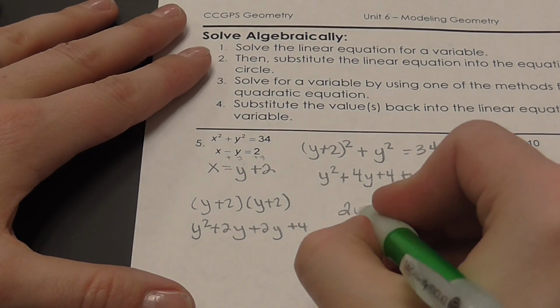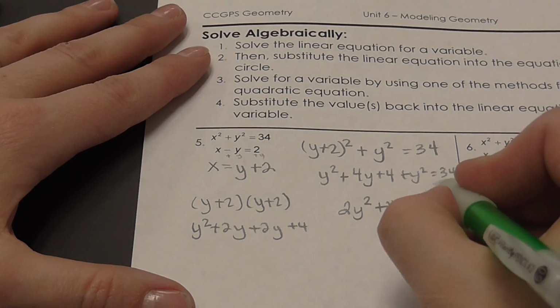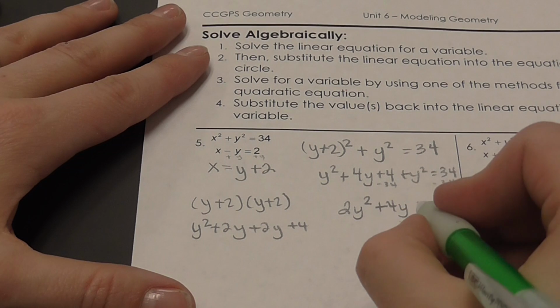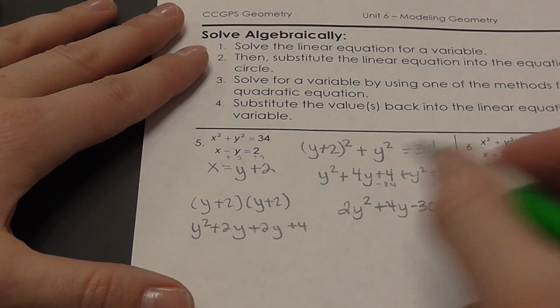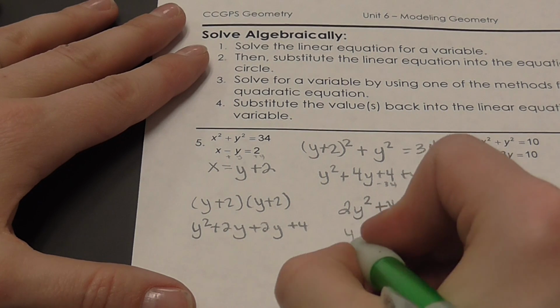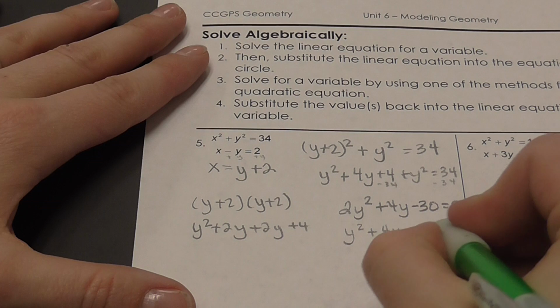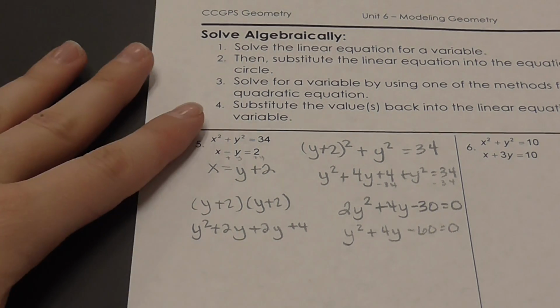So this is going to be 2y squared plus 4y. I'm going to subtract 34 from both sides. So this is going to be minus 30 equals 0. At this point, I'm going to try to factor by borrowing. Y squared plus 4y minus 60 equals 0. And what are some options for 60 that would multiply to give me 60 and add up to give me 4? Well, 10 and 4 would work.